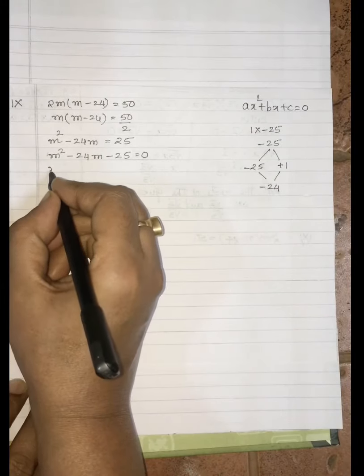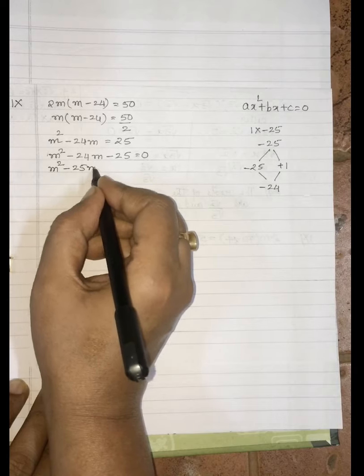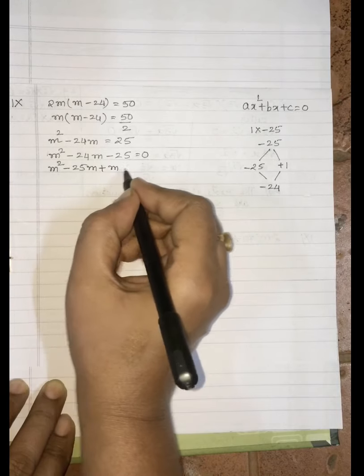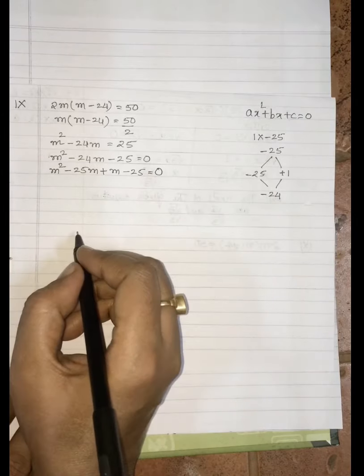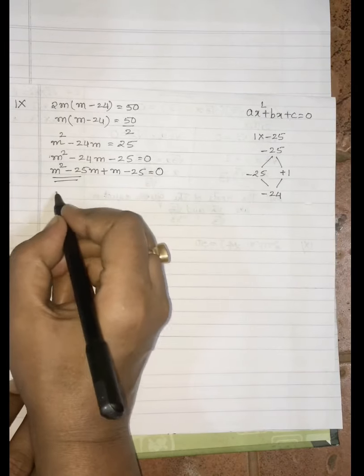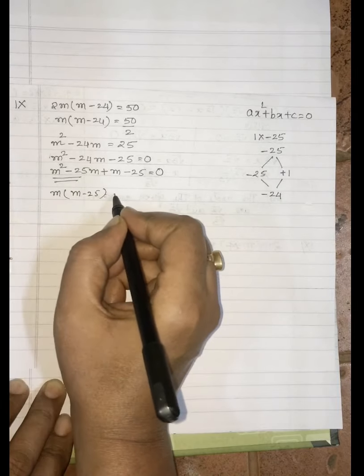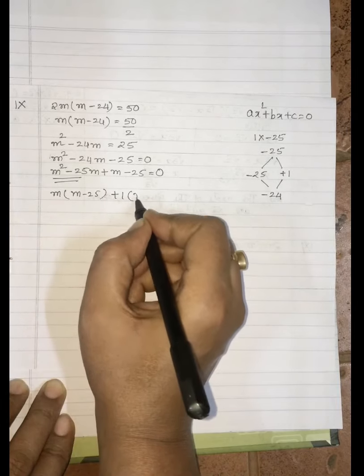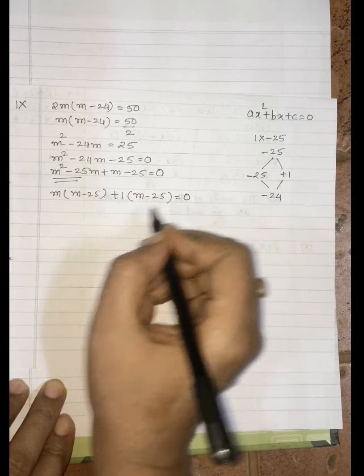So that gives us the split as m square minus 25m plus m minus 25 is equal to 0. Take common m minus 25 plus 1 into m minus 25 is equal to 0.